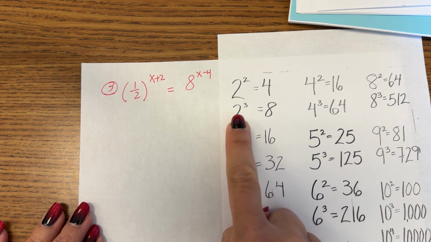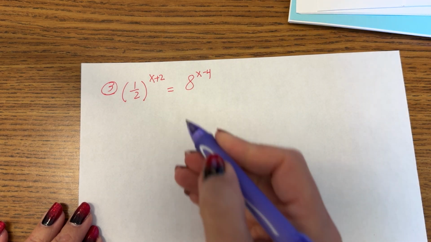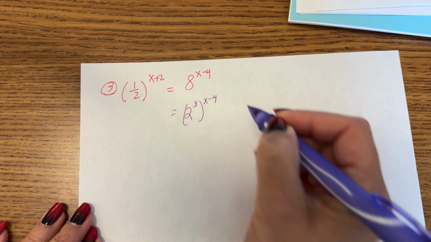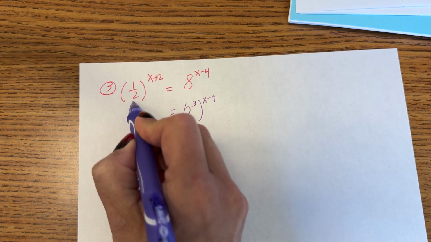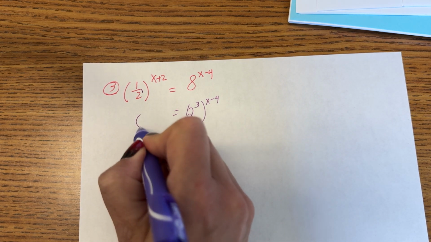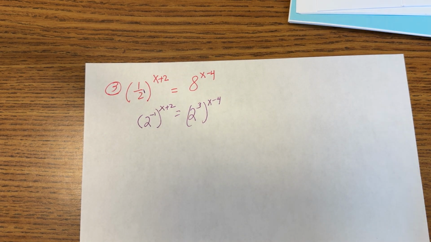Eight can be 2 to the third. But I need this 2 not to be in the denominator. The 2 has a power of 1, so if I make the power -1, I can bring that term out of the denominator.